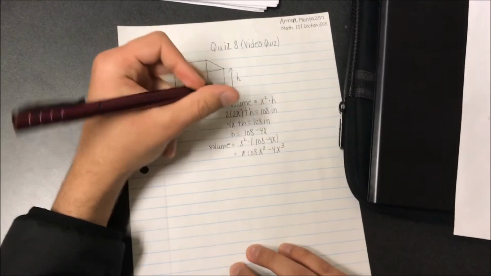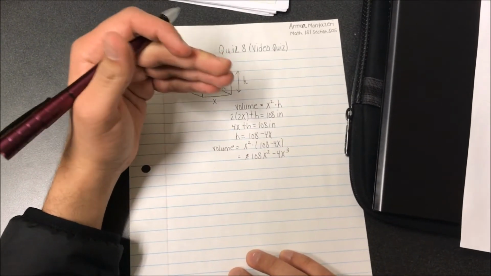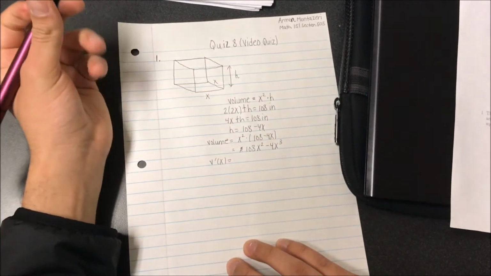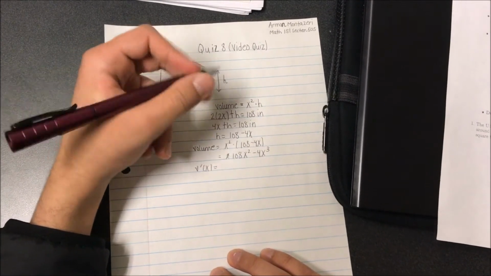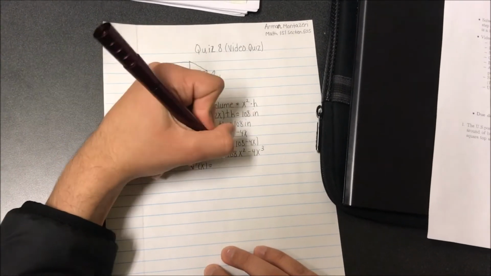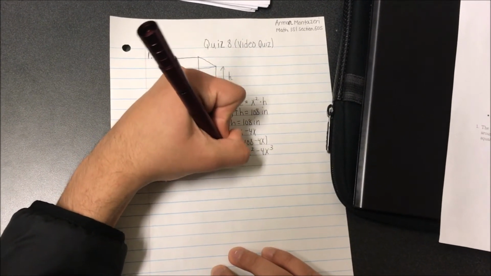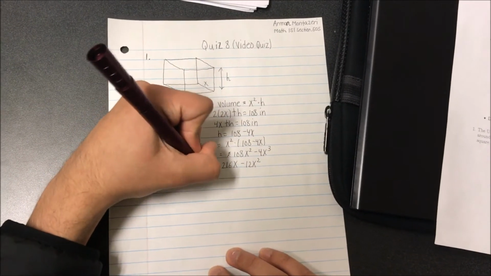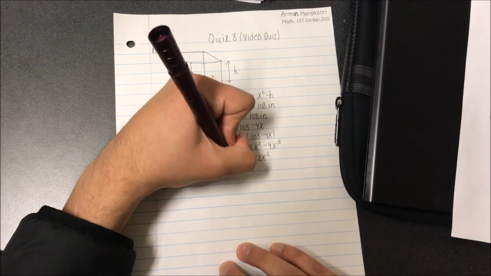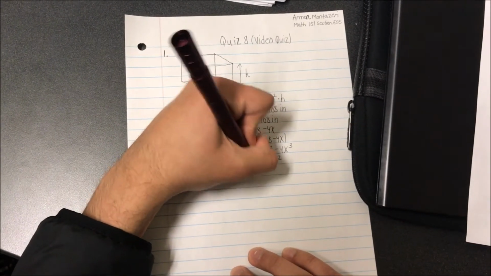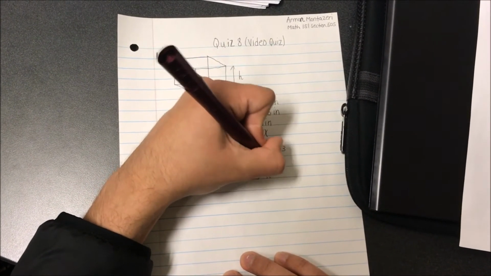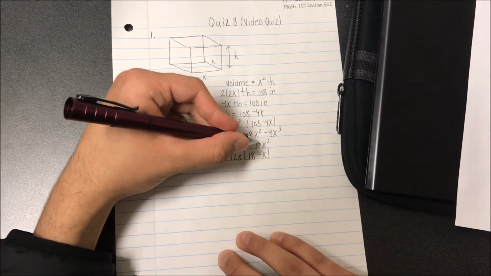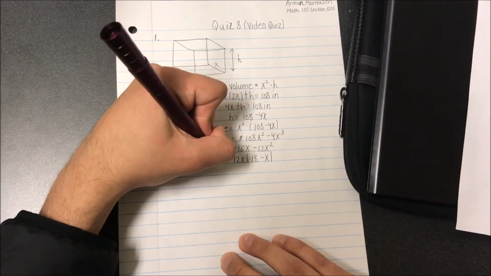Now you want to find the derivative and solve for its critical numbers. So V prime of x, and we're going to be using the power rule for this, is 216x minus 12x squared. Now we're going to factor this to solve for the x values. We can take out a 12x, which gives us 12x times 18 minus x. So 12x times 18 is 216x, and 12x times negative x is negative 12x squared, so we did that correctly.